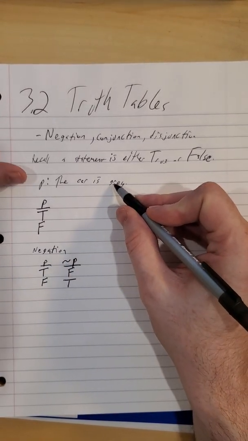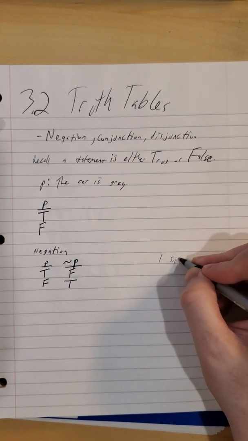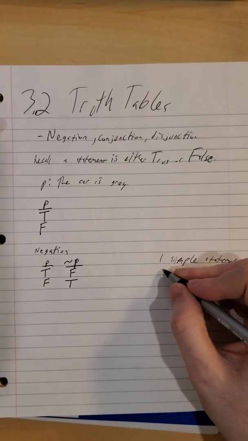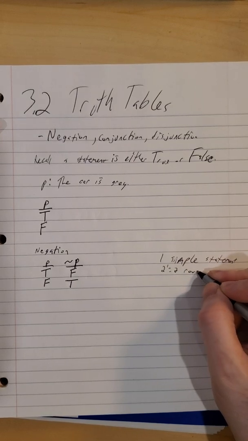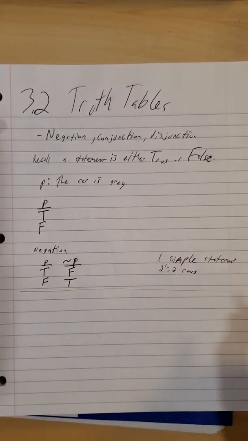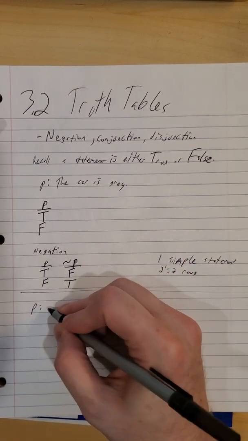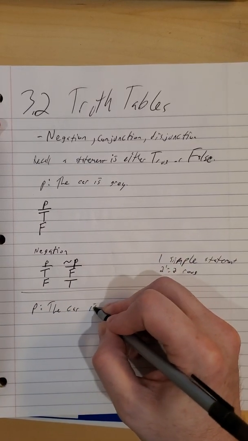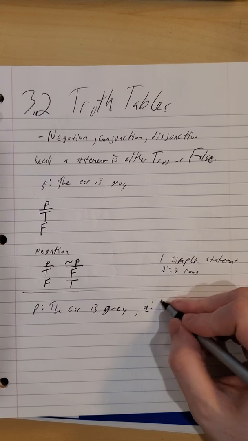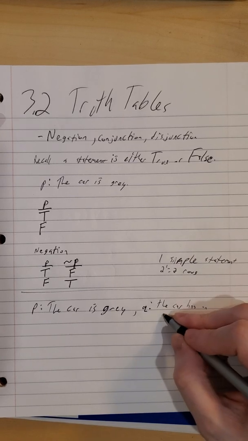So if we have one simple statement, we have two to the first or two rows. It's either true or false. So now we'll move on to two statements. So P will be still the car is gray. But statement Q will be the car has an automatic trans.